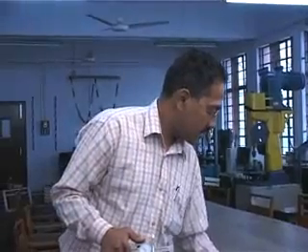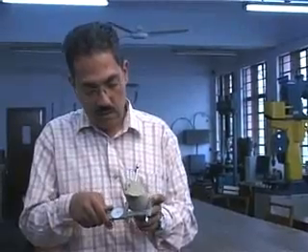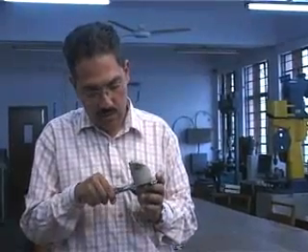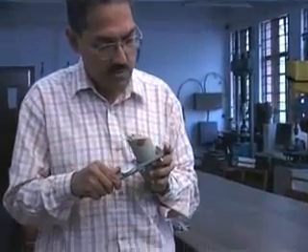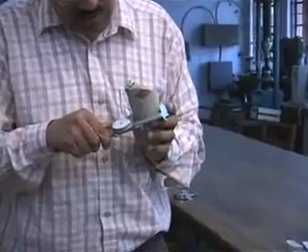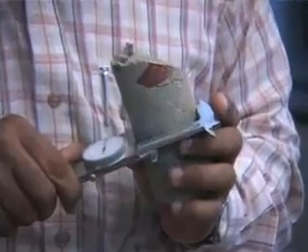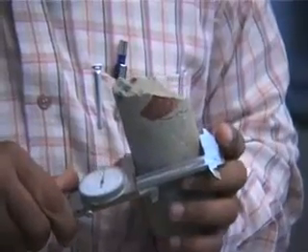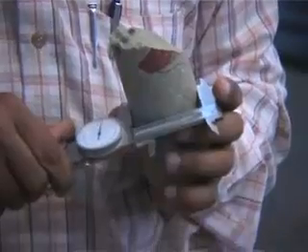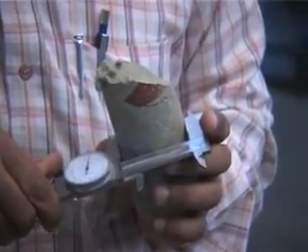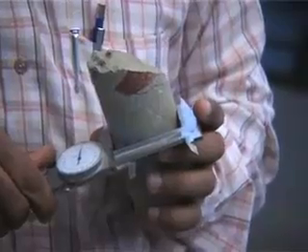Let's measure the diameter of the other one. Notice that this sample was also obtained using the same core barrel, same bit. Here the diameter is in fact slightly larger than 55 millimeter, getting 55.08.